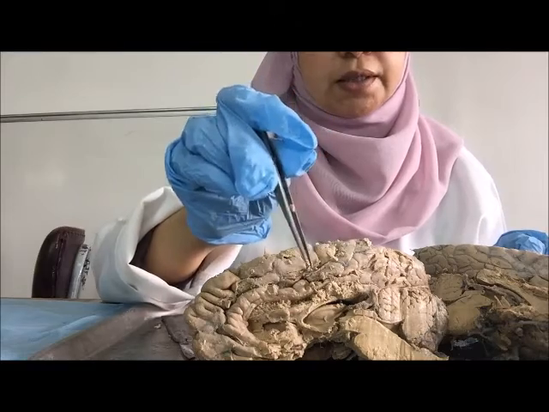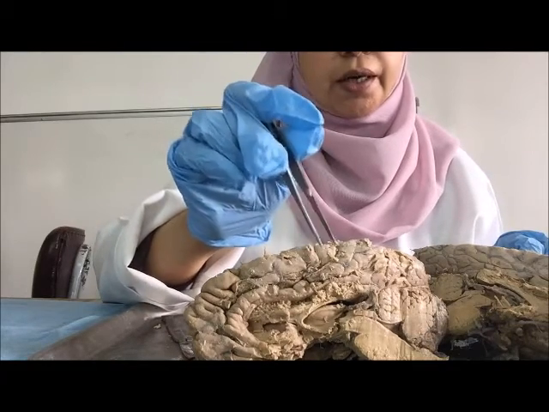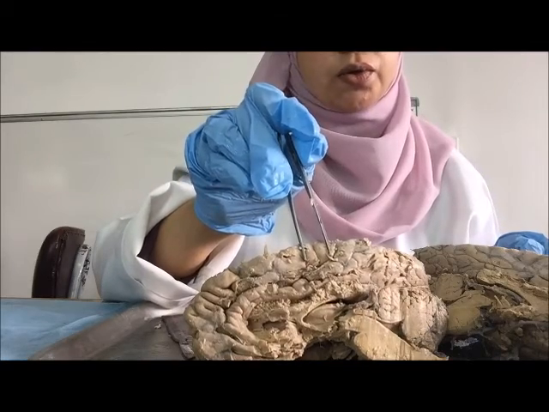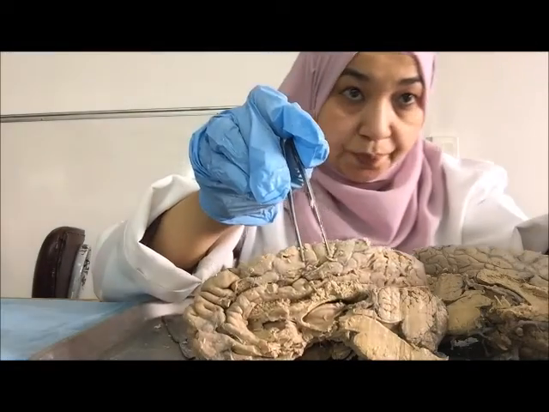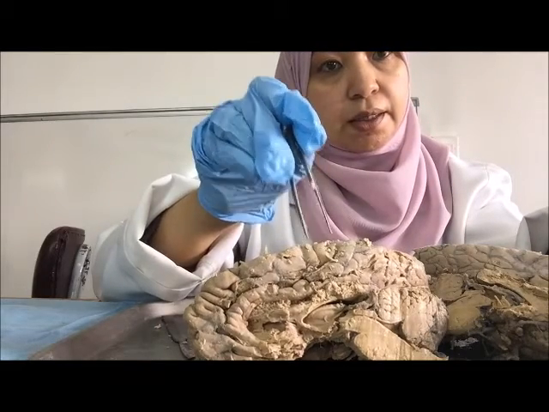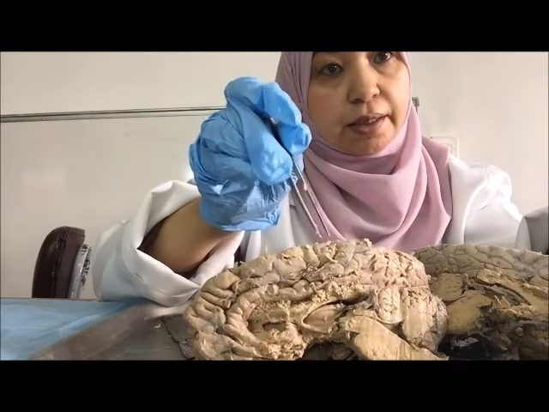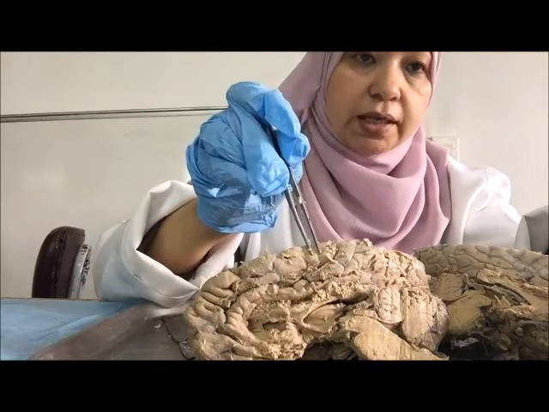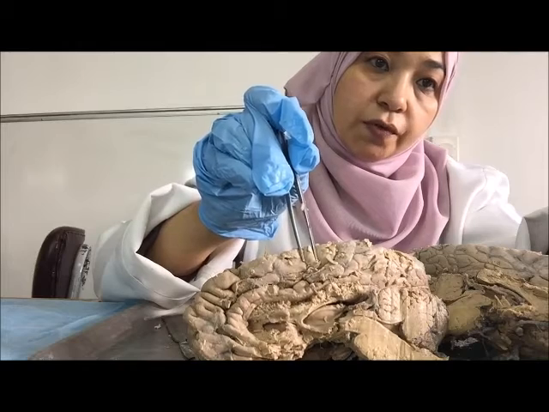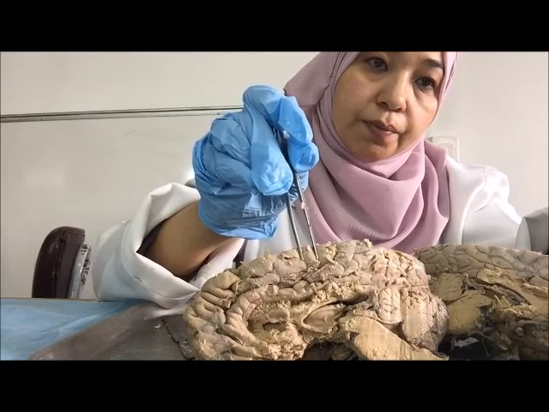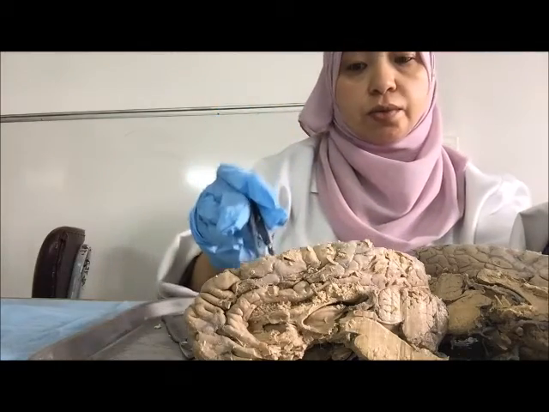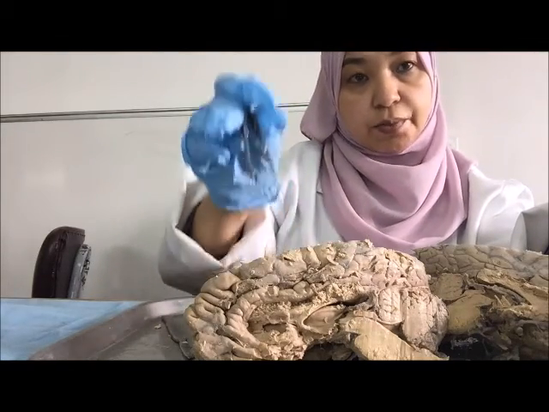We mentioned that there is a very important area which is situated around the central sulcus. This is called paracentral lobule. So the paracentral lobule here is situated around the beginning of the central sulcus, and it includes part of the precentral and postcentral gyri, which are situated on the lateral surface of the brain.